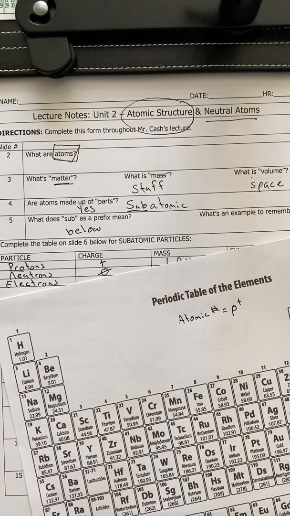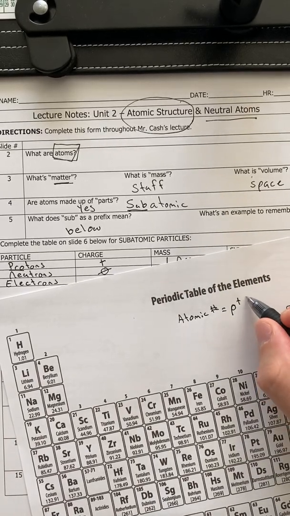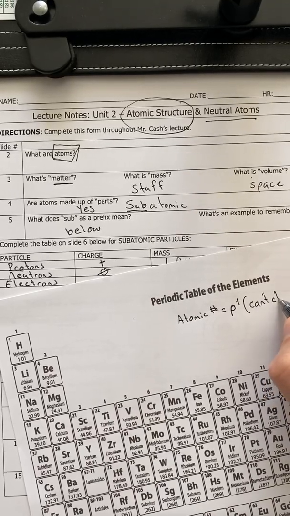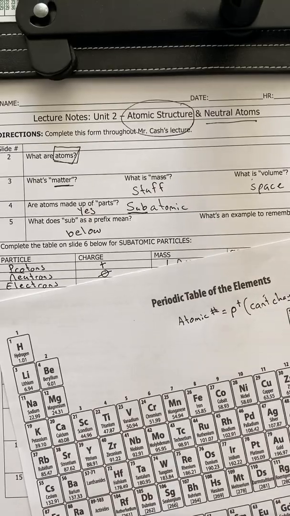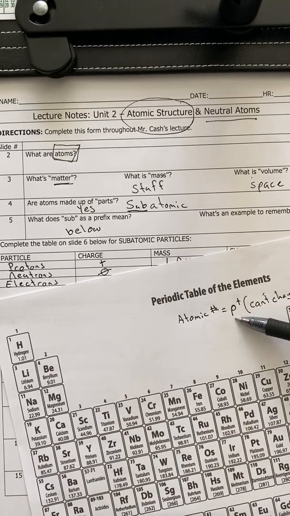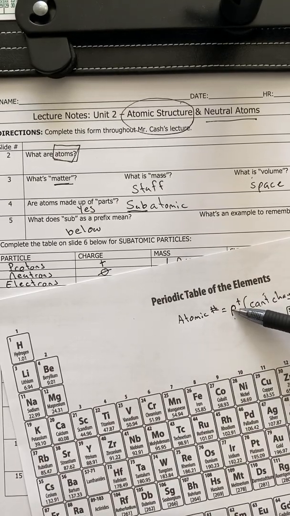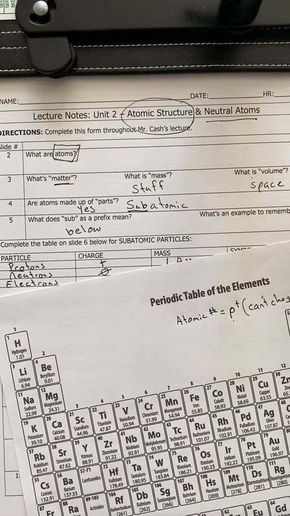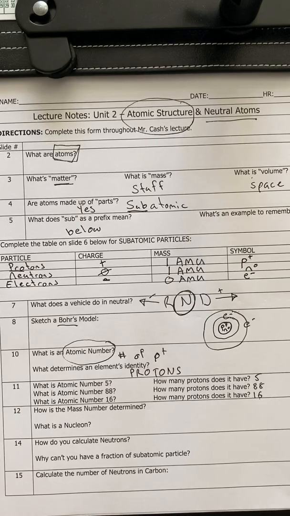So I want to know that I can't change that. So I might even put in parentheses here, can't change. So then when I look at this, I'm like, okay, down the road, not so much for today, this is the number that I can't change. But I can monkey with the neutrons and the electrons, and we'll get into that a bit later as well.